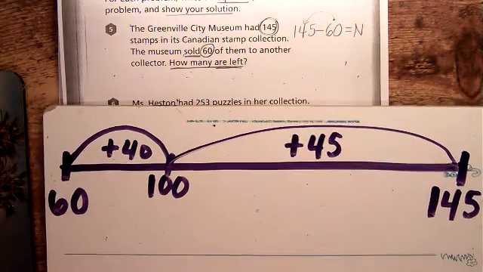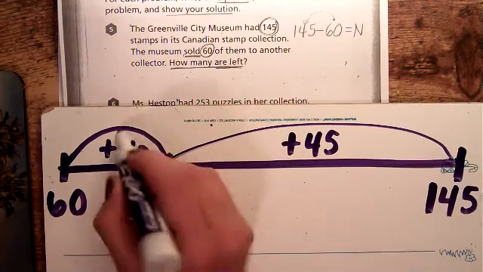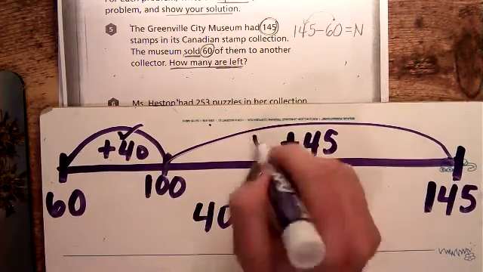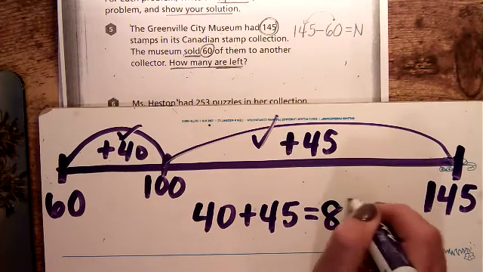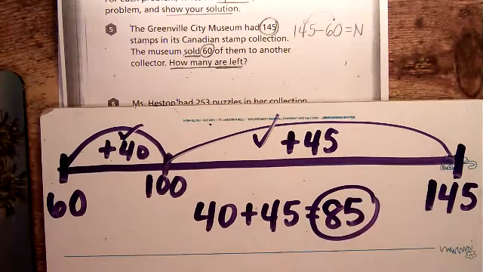Now the last step is to look at my jumps. I've got a 40 and I have a 45. Guess what that equals? 85. Same thing I got before. It was a whole lot faster to do it this way.